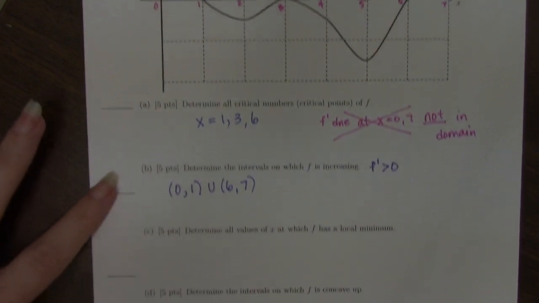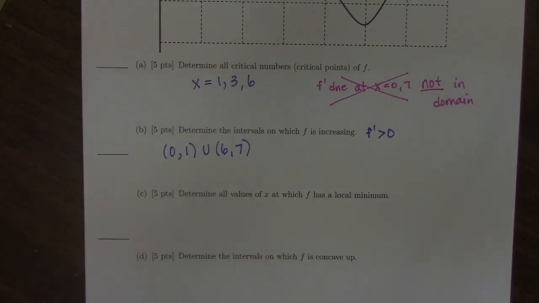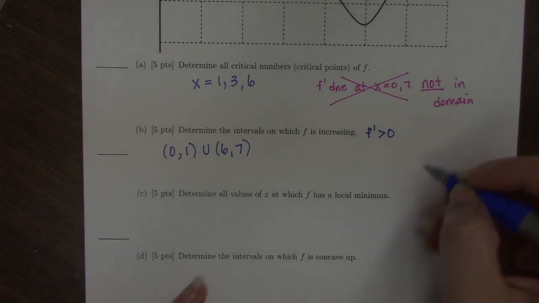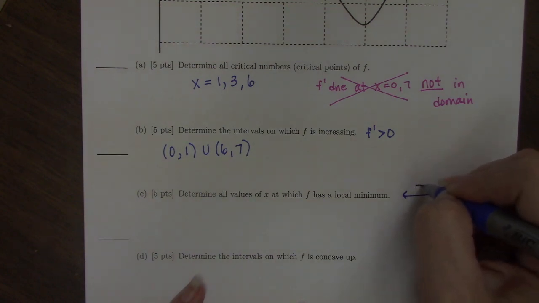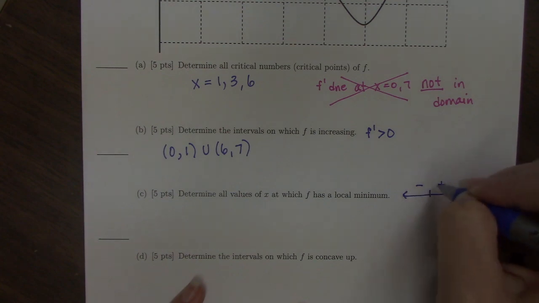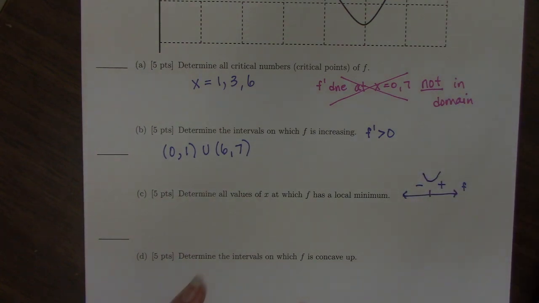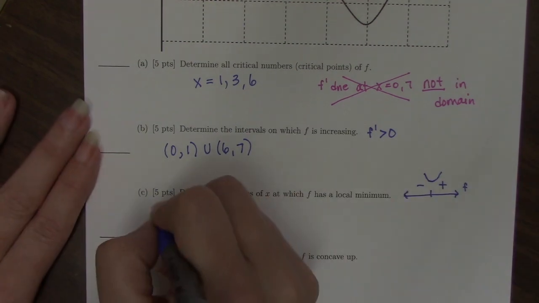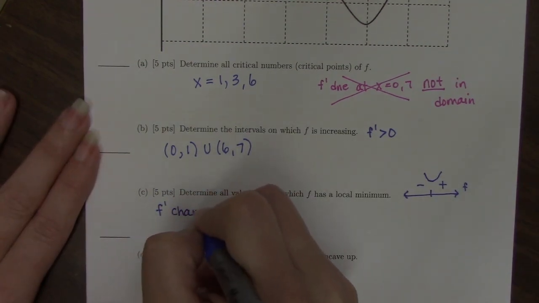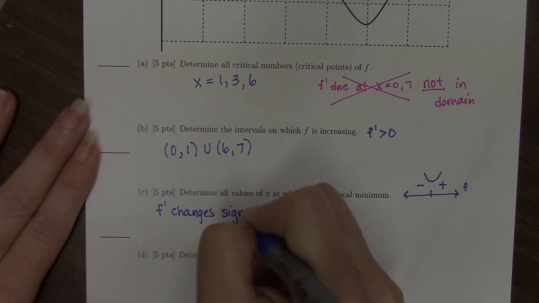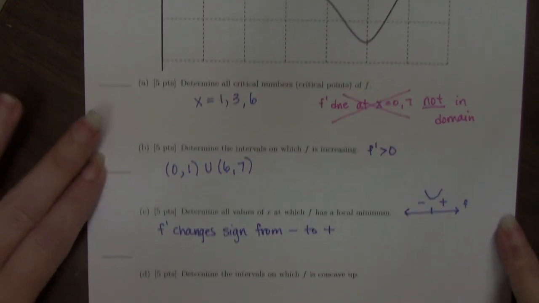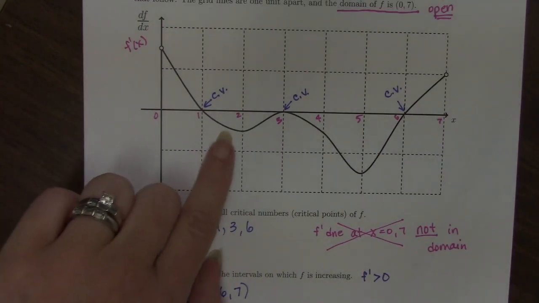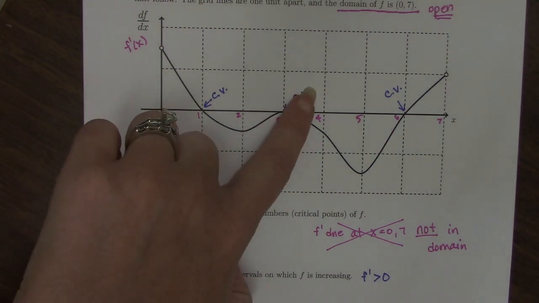All right. Determine all the values of x where f has a local minimum. So we know that a local minimum occurs, if we were doing this using our first derivative test, when the graph goes from decreasing to increasing, right? So the function's doing that. So I need to see where f prime changes sign from negative to positive. So if we go back up to our graph, where does it go from the negative territory into the positive territory?